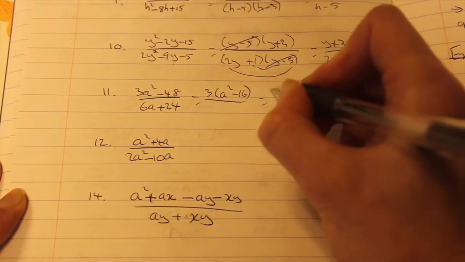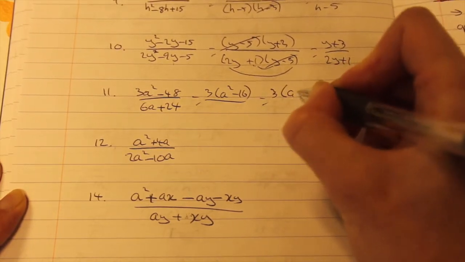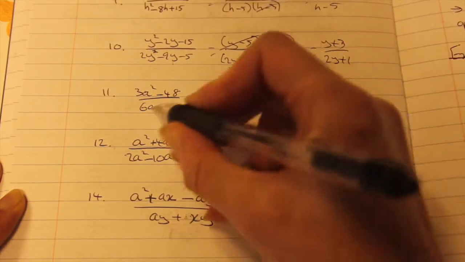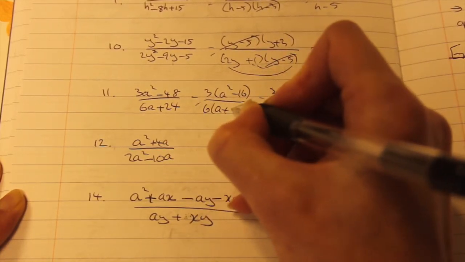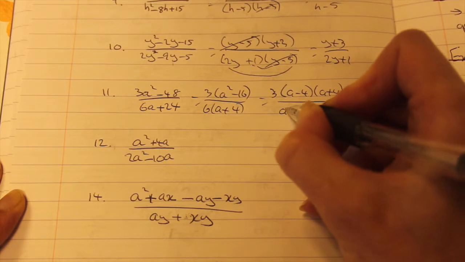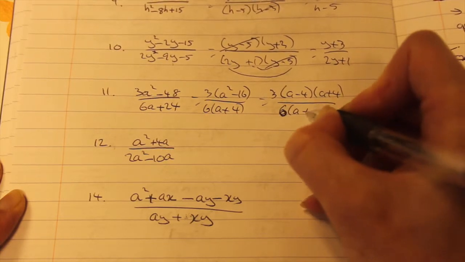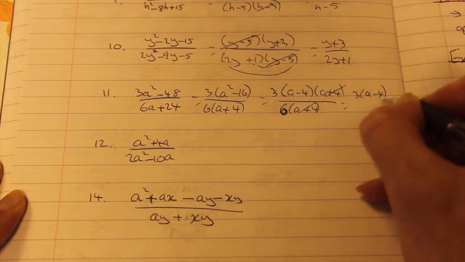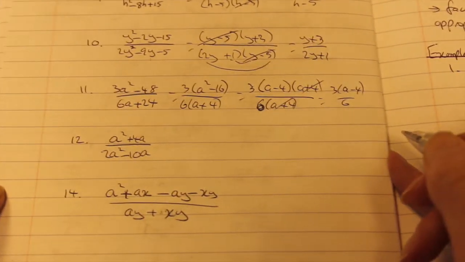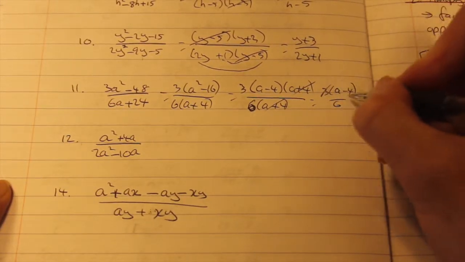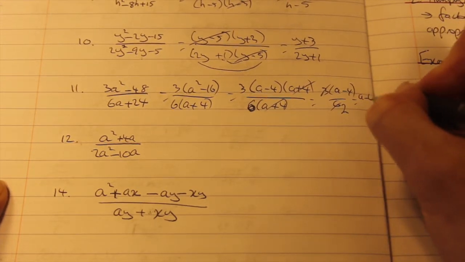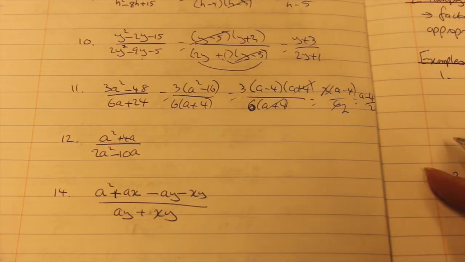You can also, that's the difference of two squares there, so there's more factorising to be done. A minus 4, a plus 4. The bottom line, just pull out your 6. So you have 6, a add 4. They cancel to give you 3, a minus 4 over 6. And the 3 and the 6 also cancel. 3 goes into that once and goes into that twice. So your answer is a minus 4 over 2.